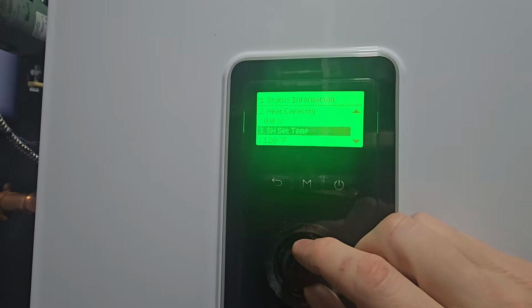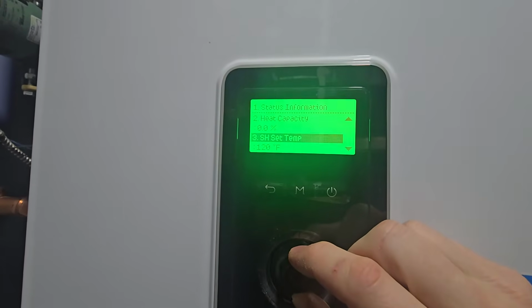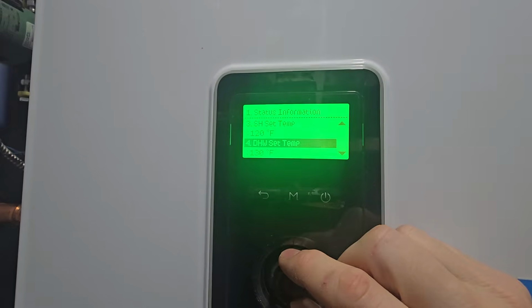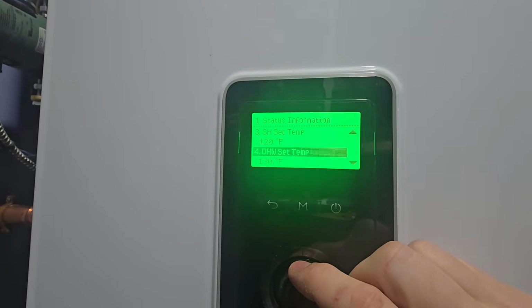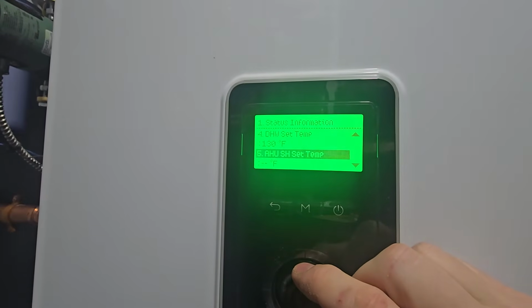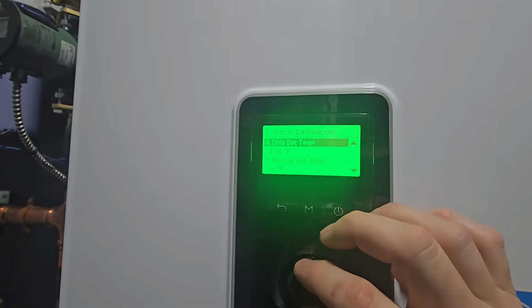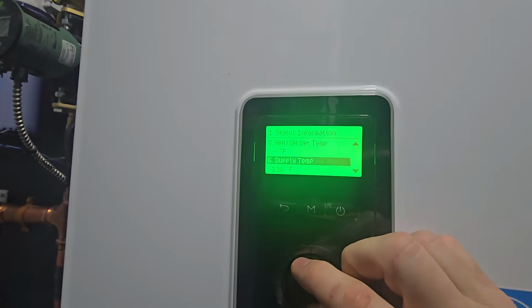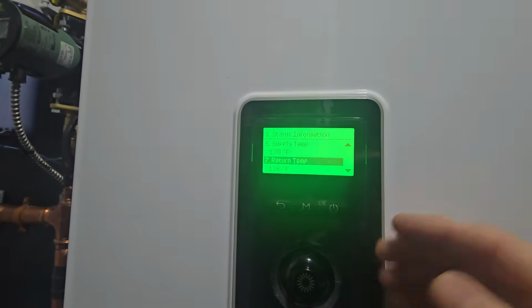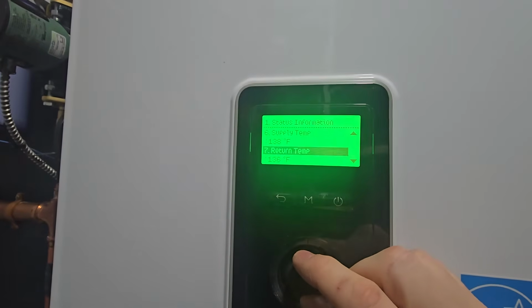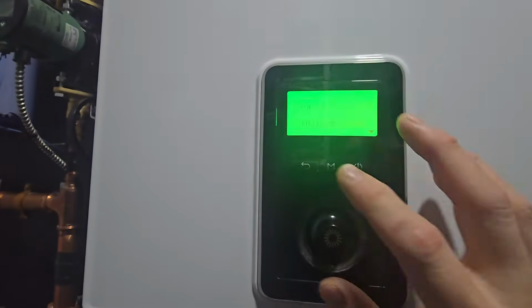SH set temp is the space heating set temp. Domestic water set temp is obviously your domestic hot water set temp. That's what they're set at. It doesn't mean what it's currently doing. And then it goes into some sensors: what the supply temp is, the return temp, and so on. I'll just pop back because I want to get into the space heating portion.